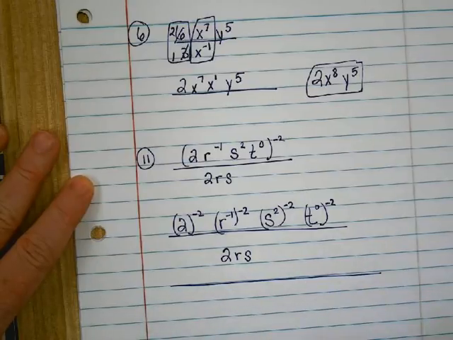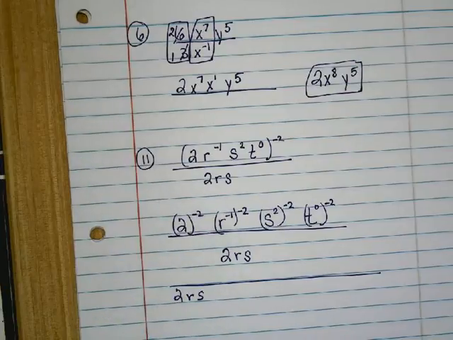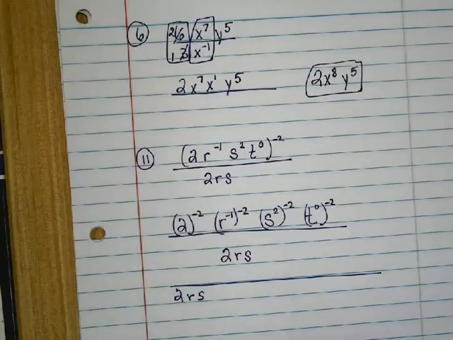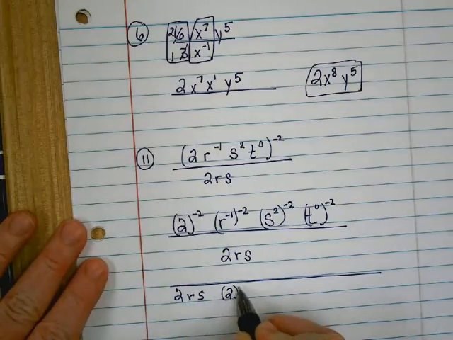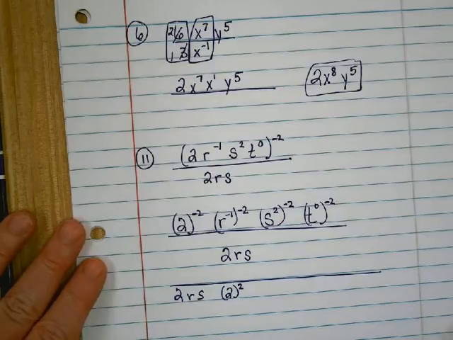Okay, 2rs is in the bottom. I'll write it over there. Now, I'm going to go through piece by piece. What do you need to do to 2 to the negative 2 power? Since it has a negative 2 as an exponent, you need to move it to the bottom, and you drop the negative on the exponent. So that means that 2 squared goes in the bottom now.